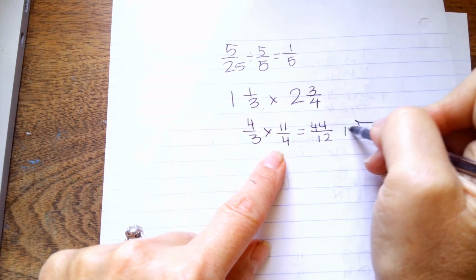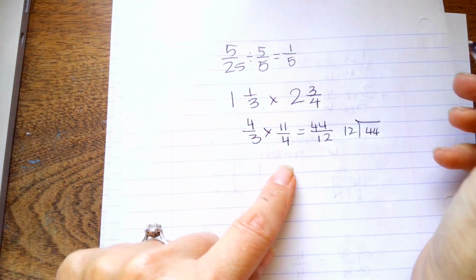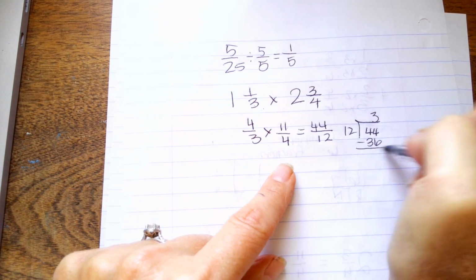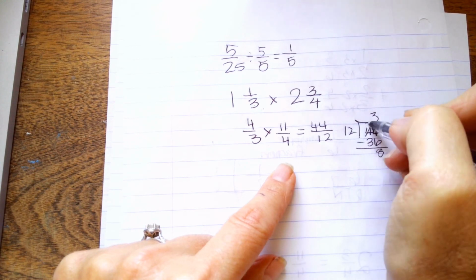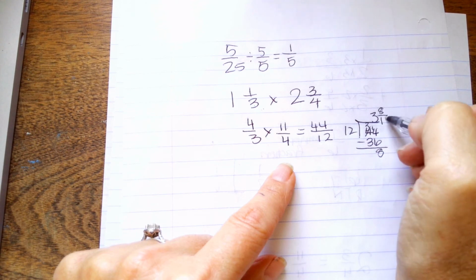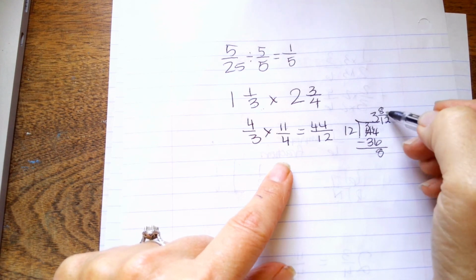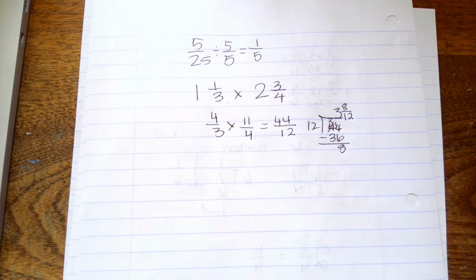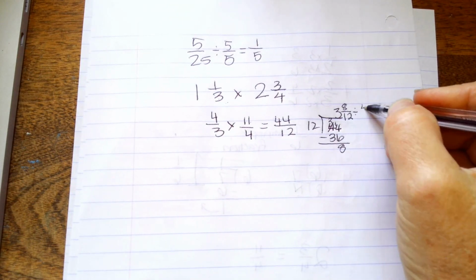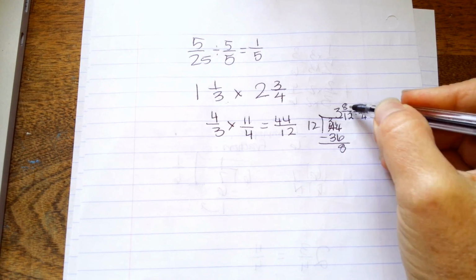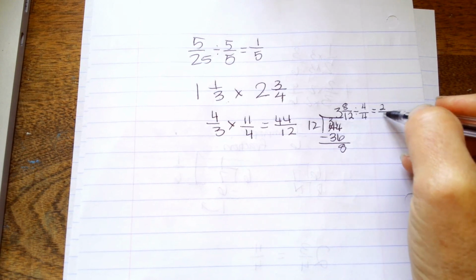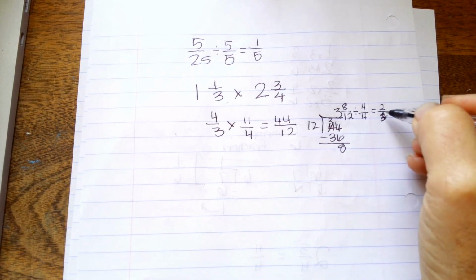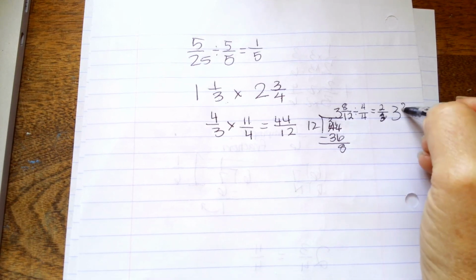And then we would simplify that by doing 12 goes into 44 3 times, it's 36. 8 is our remainder, and then over 12. And then we have a common number here that goes into both 8 and 12. It is a 4. So we're going to do 8 divided by 4 is 2, 2/3. And then it was 3 2/3, right?